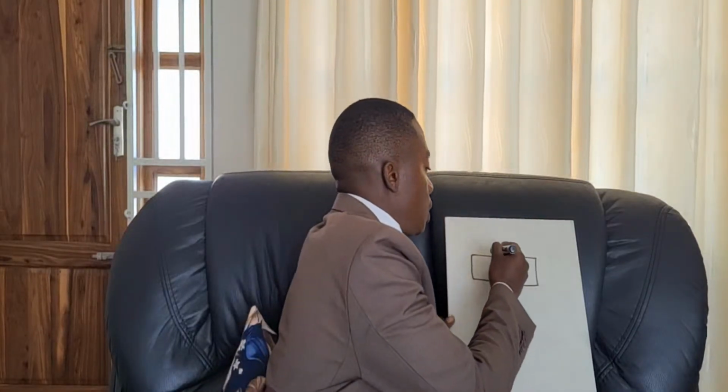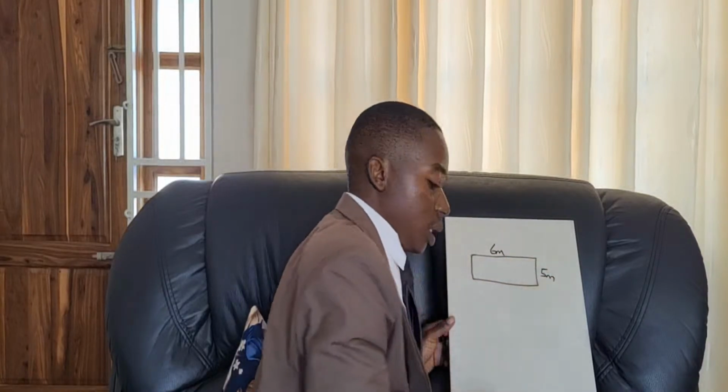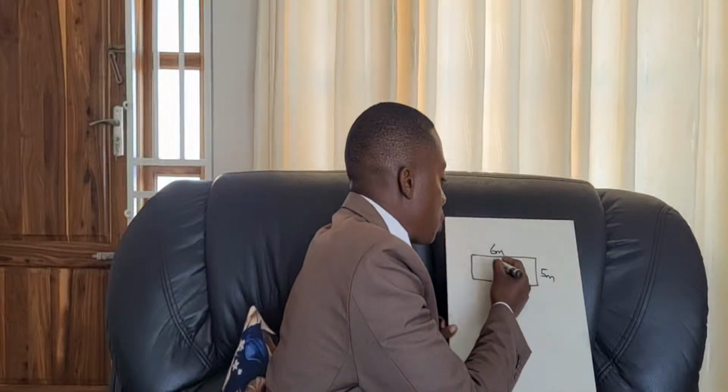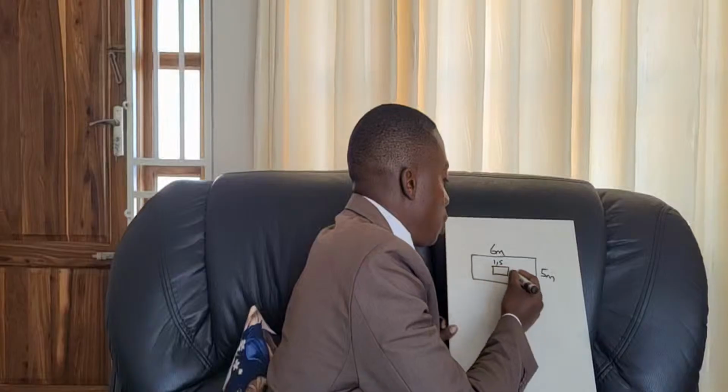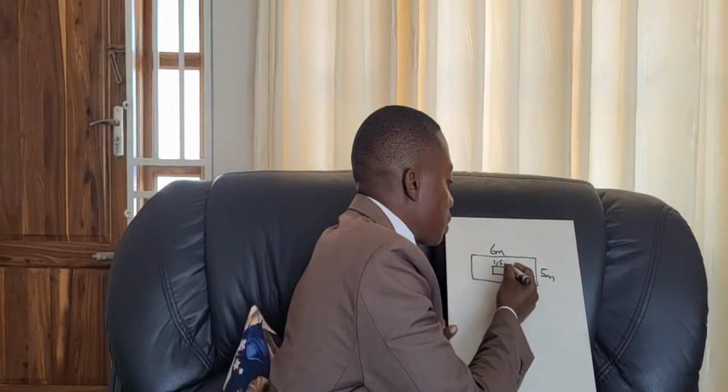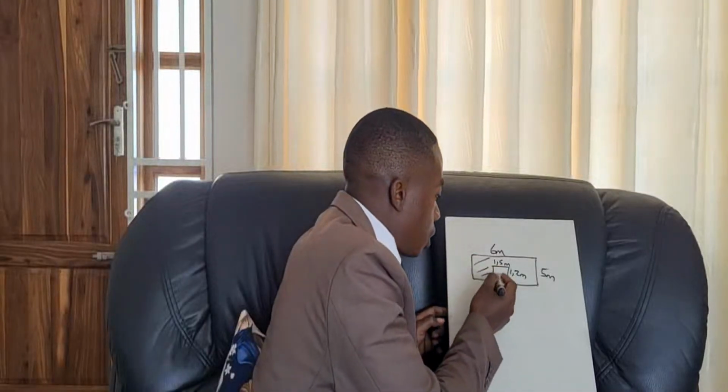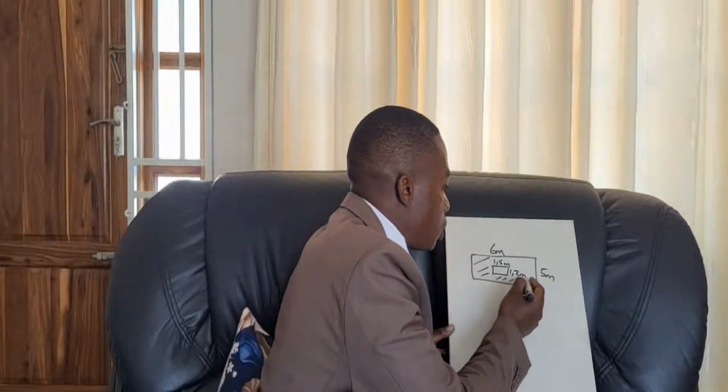Alright, I'm going to draw this. A rectangular wall. Rectangular means a rectangle. They say it's 6 meters by 5 meters. And then what else did they say? It has a window 1.5 meters by 1.2 meters. Calculate the area to be painted. This is an indirect question of shaded region. So this is the area that is going to be painted because we don't paint a window, right?